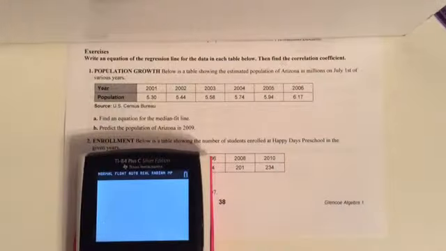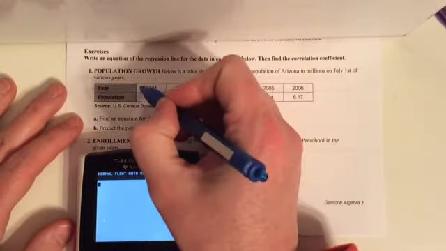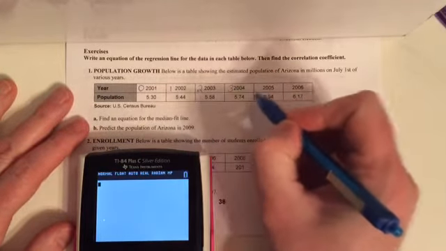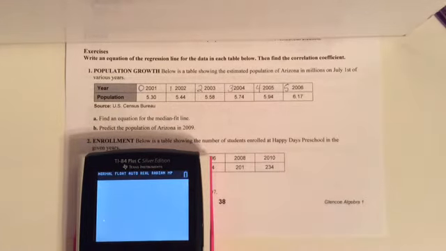So now let's look at exercise number 1 about population growth. Okay, we've got a table estimating the population of Arizona in millions of people on July 1st of those years. So we're going to start with 2001, and that's going to become our 0 number. And then 1, 2, 3, 4, and 5, because that's the length of time since that 0 year, which was 2001. So let's plug this information in the calculator.